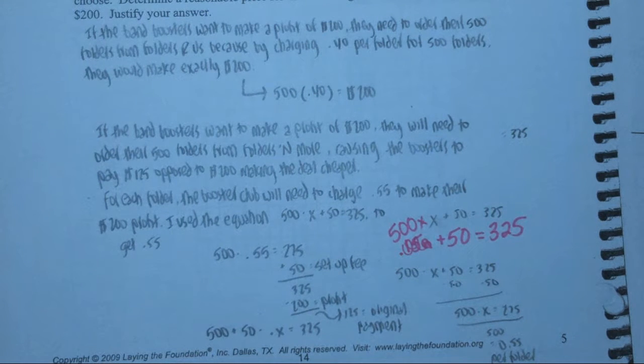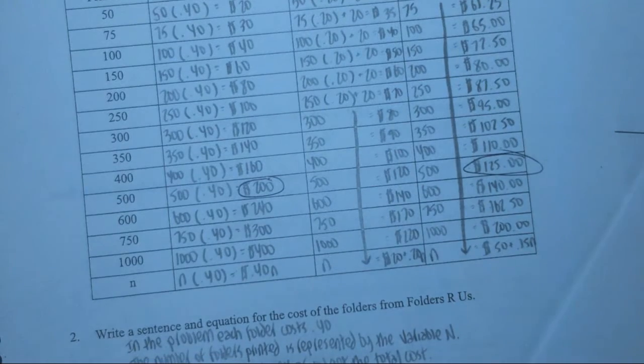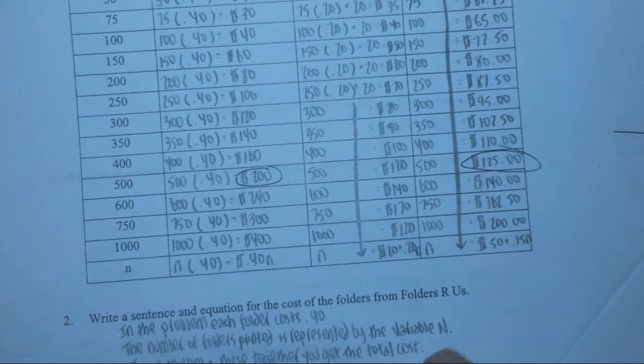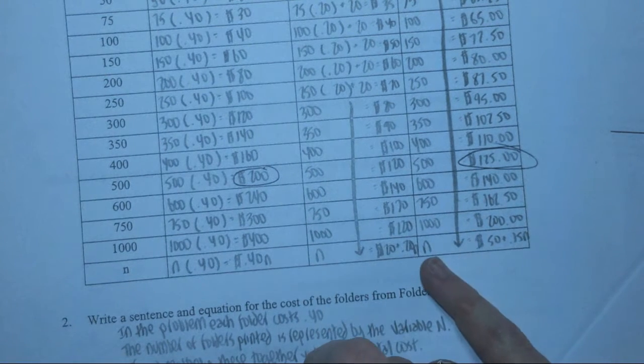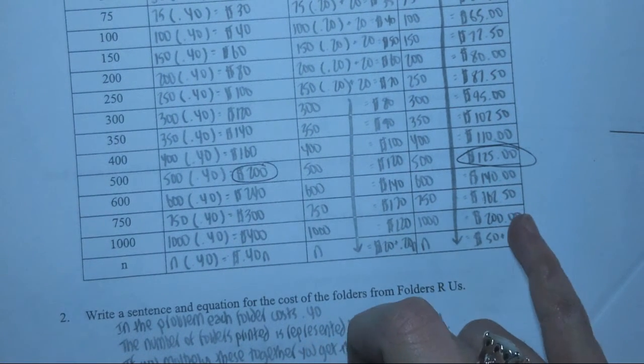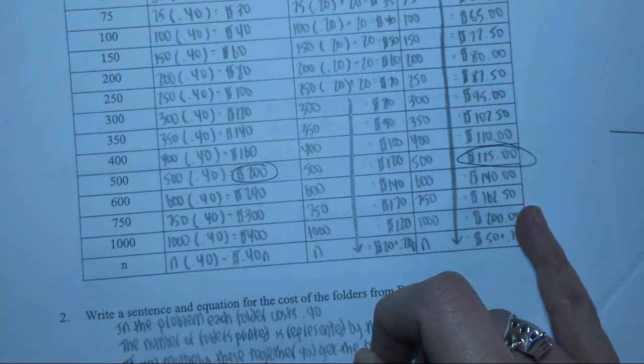Okay, so in the problem, from the very beginning, there's 750 students, and the band boosters want to order 500 folders, and from the 500 folders, they want to make a profit of 200. So if they're getting 500 folders, they already have to pay 200 or 125. So if they're trying to get $200 brought to them, they want to pay a cheaper price to remake that money. So let's pause there.